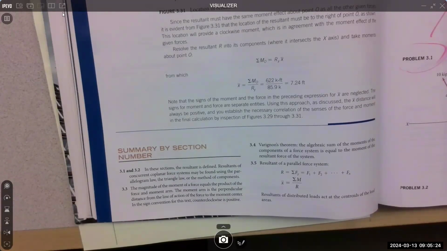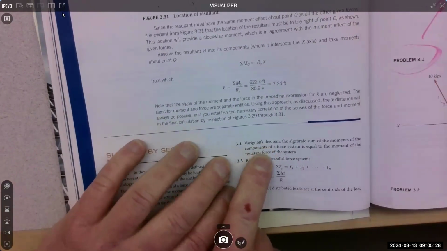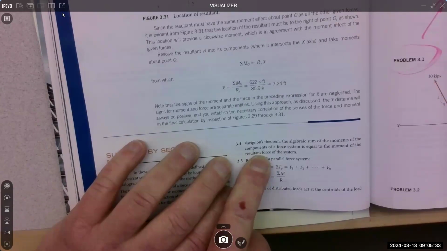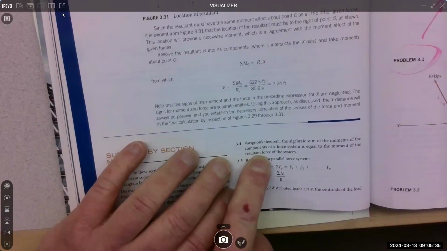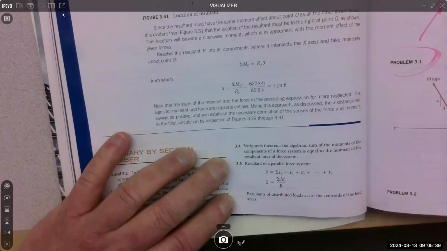But the concept of this theorem, anybody remember what that is? You can read it, I get it. But what does it mean? You can split it. The components. Yep, that's right.